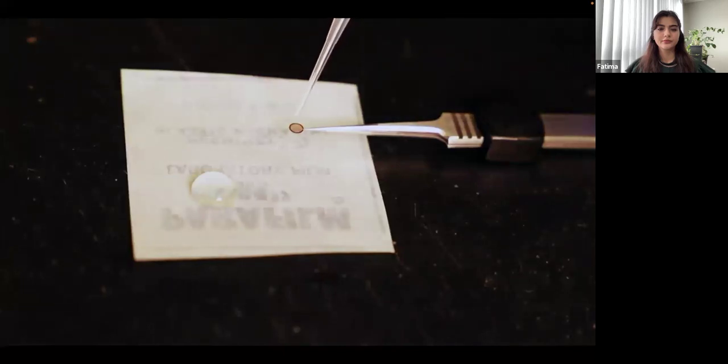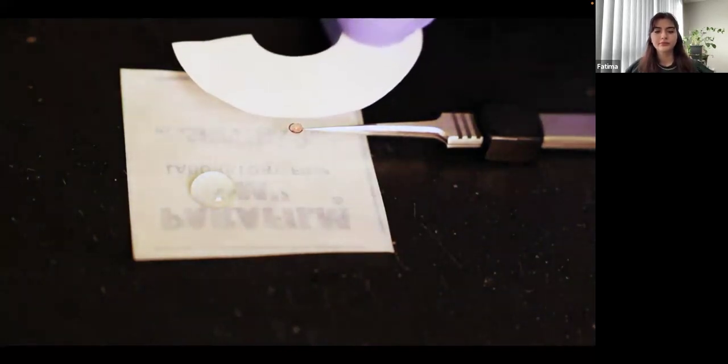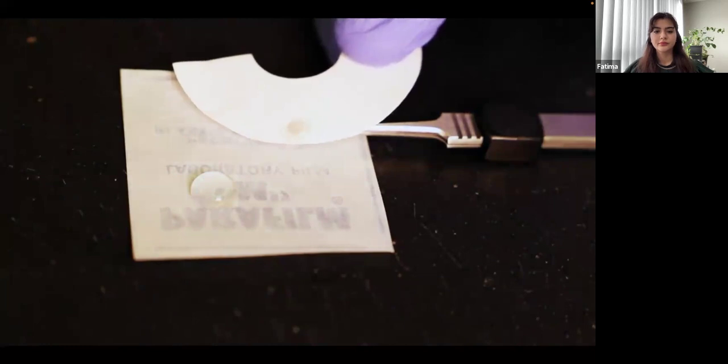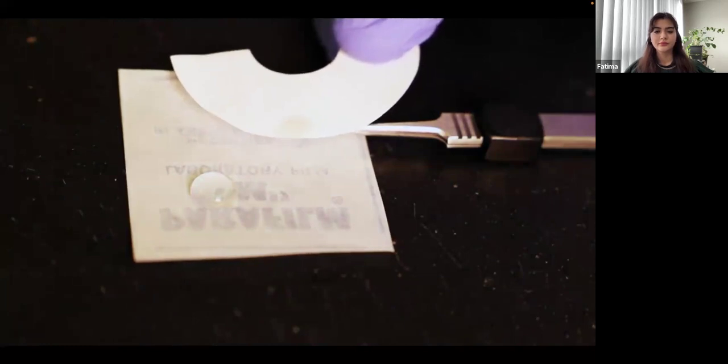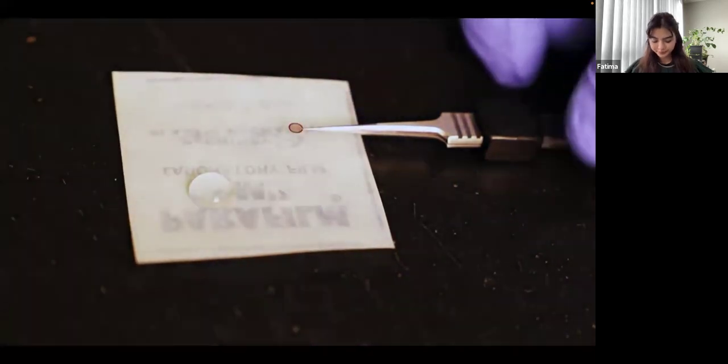Next, 2 to 4 microliters of sample is pipetted onto the prepared grid and allowed to adsorb to the surface. After around a minute, the excess sample is blotted away using filter paper.